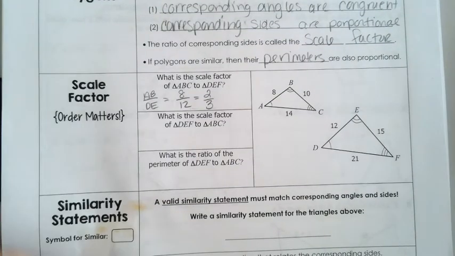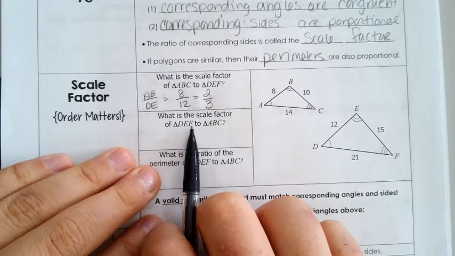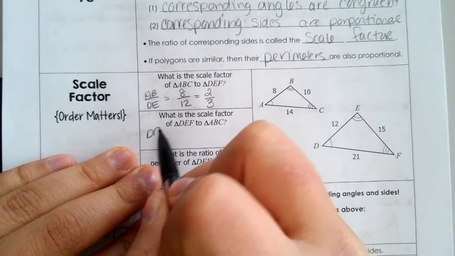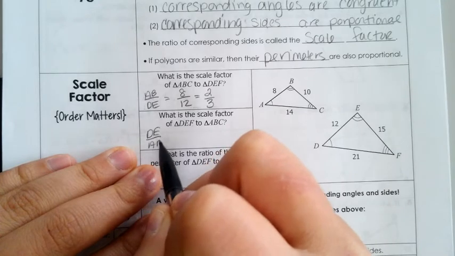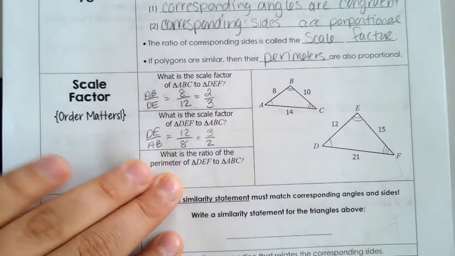So if we're doing the scale factor from DEF to ABC, that means DEF is going to be on the top, and AB is going to be on the bottom. So DE over AB, so we get 12 over 8, which is 3 over 2.